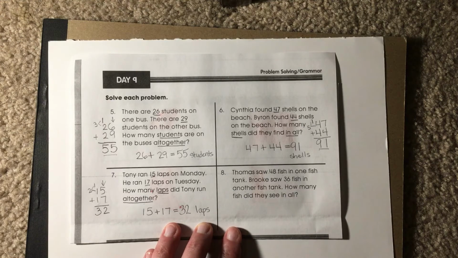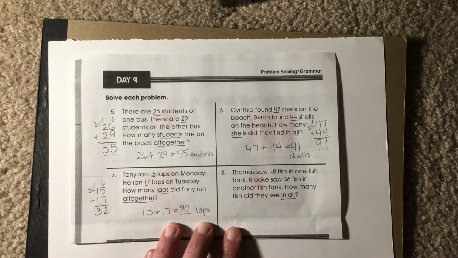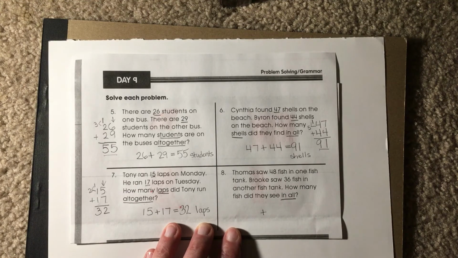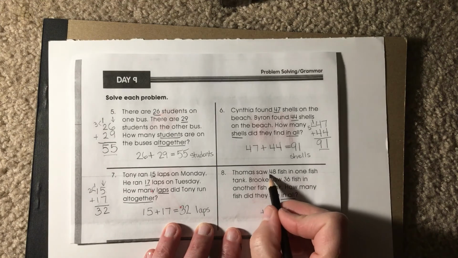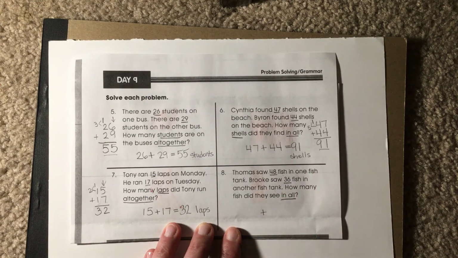Well, are we going to add or subtract? Here's our clue words. In all means add. And what numbers are we going to add? 48 plus 36.